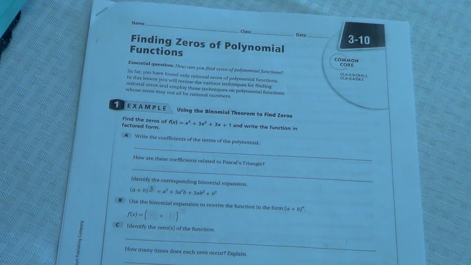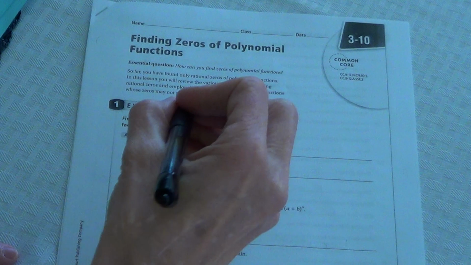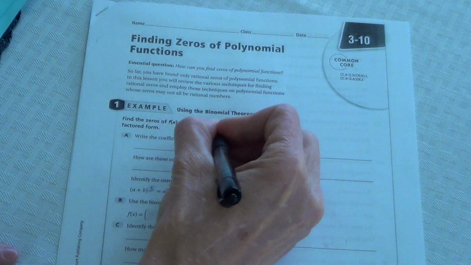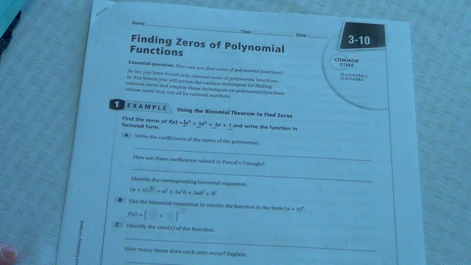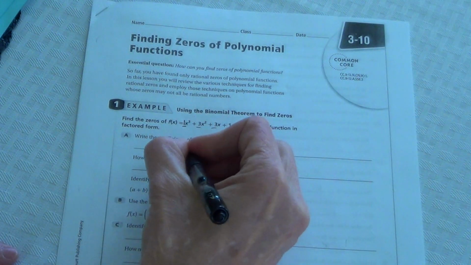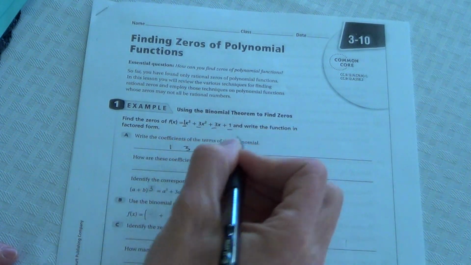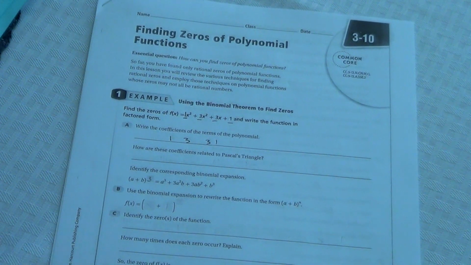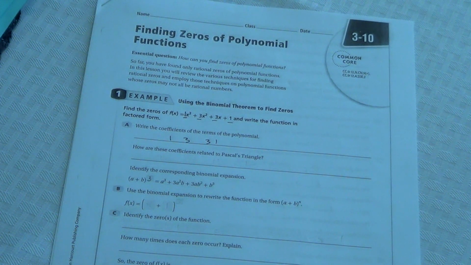On the first one, using the binomial theorem, if you look here, you should notice that this is a 1, 3, 3, 1. If we just write those coefficients and take a second to look at them, if you're here for Lesson 7 of this chapter, then you were exposed to Pascal's triangle.